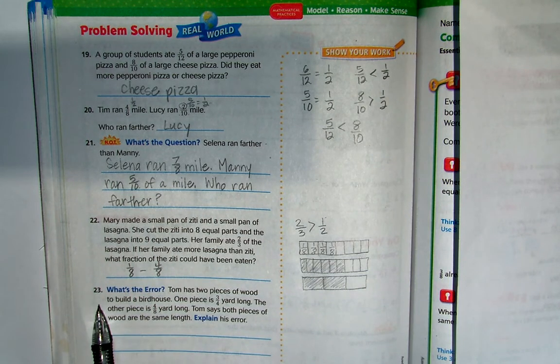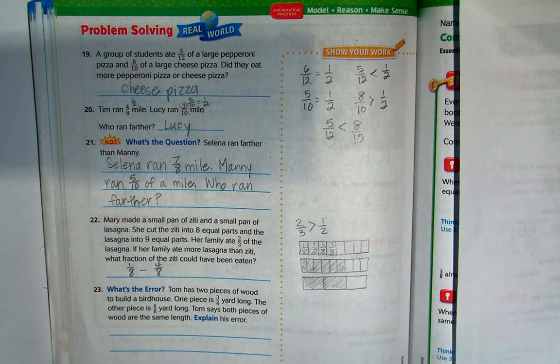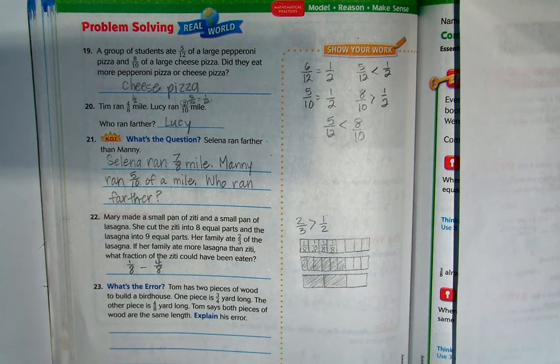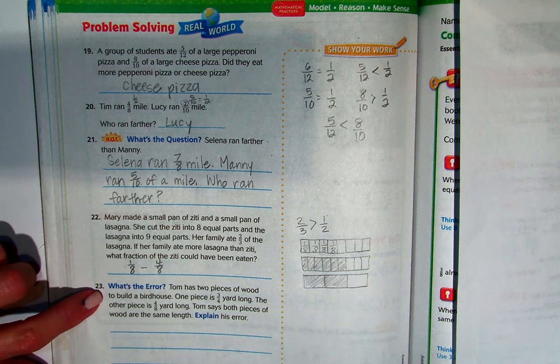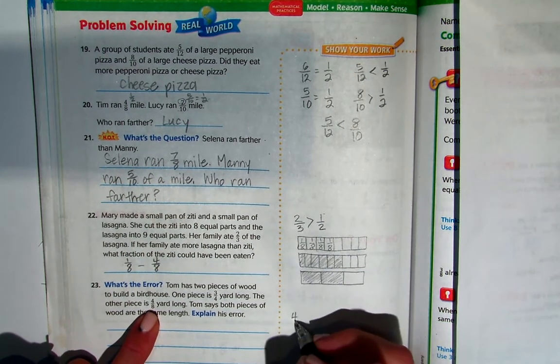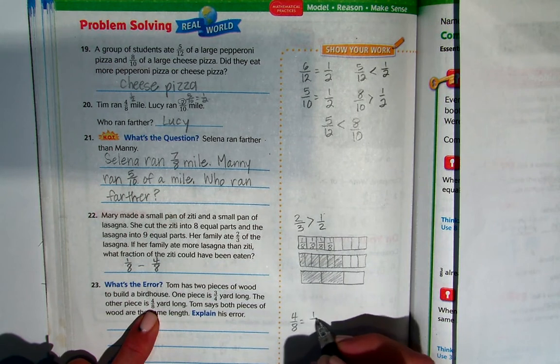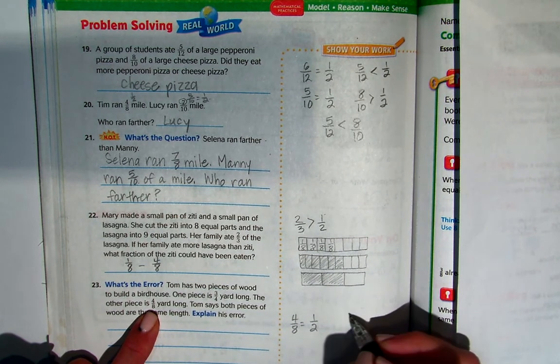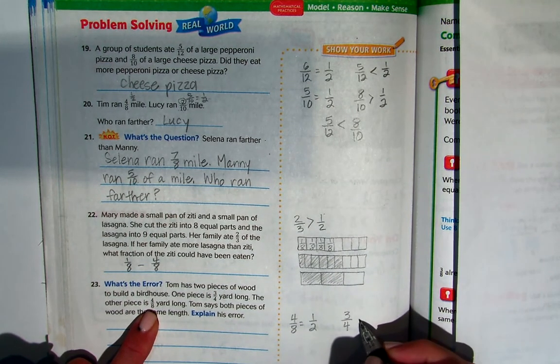Okay. Number 23. What's the error? Tom has 2 pieces of wood to build a birdhouse. One piece is 3/4 yard long. The other piece is 4/8 of a yard long. Tom says both pieces of wood are the same. So why would he be wrong about that? Well, one of the first things that I noticed is that 4/8 equals 1/2. And 3/4 does not equal 1/2.